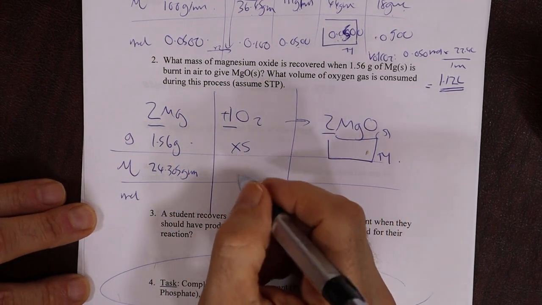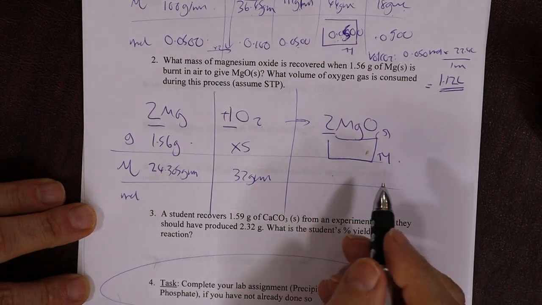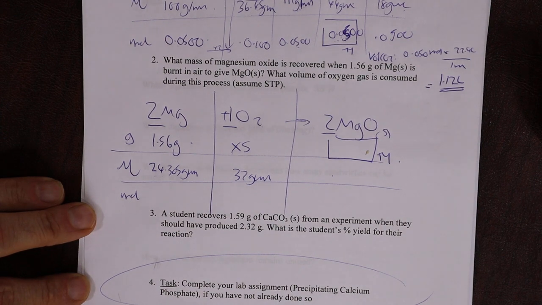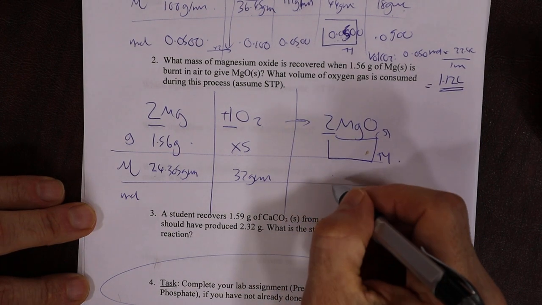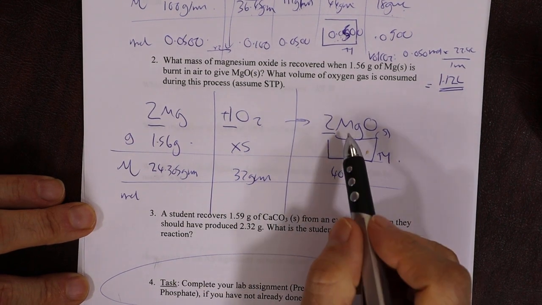Oxygen, if you wanted it, you could put it in, 2 times 16, 32 grams per mole. Magnesium oxide, 24.3 plus 16 equals 40.3. Remember, it's for one molecule, this one and this one.